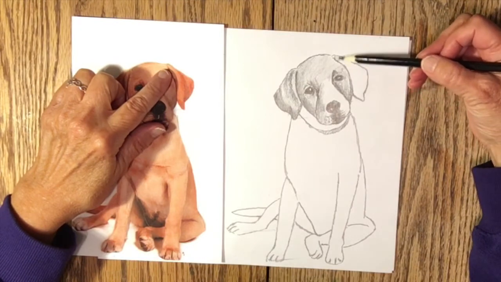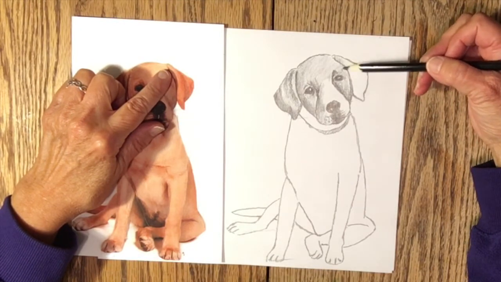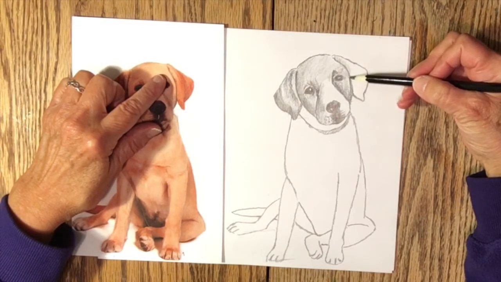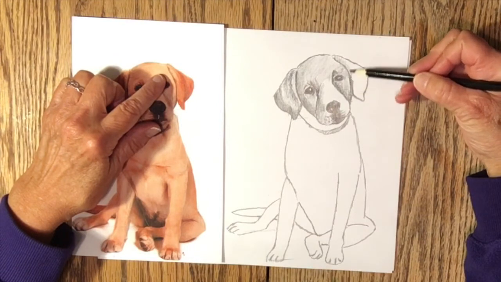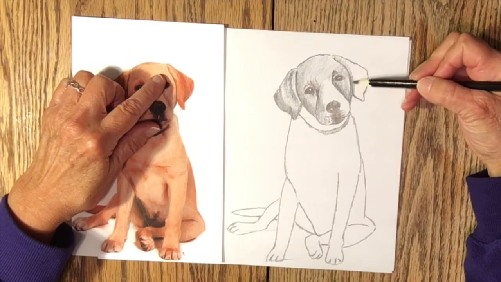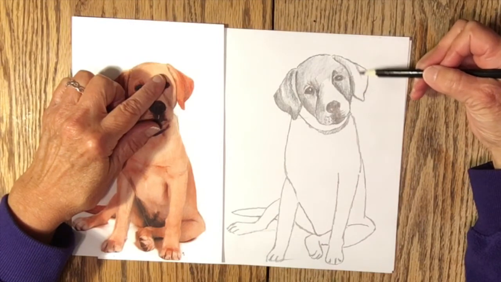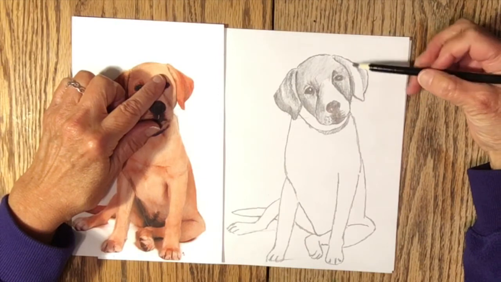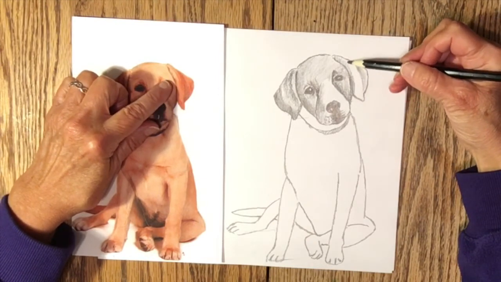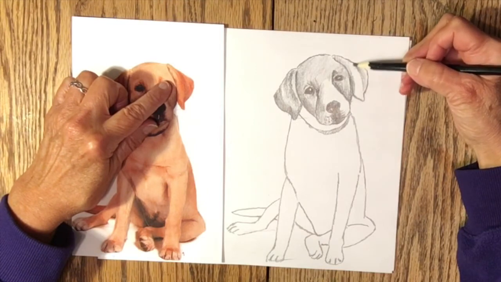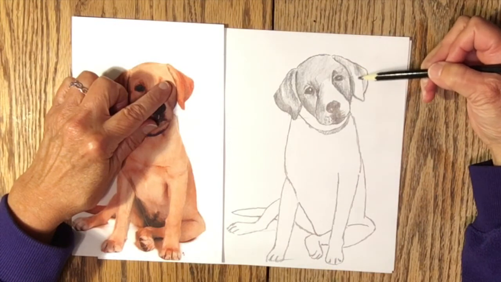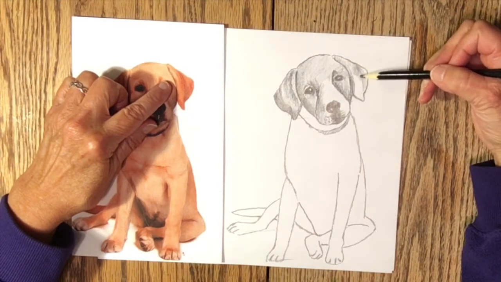Okay, a little bit more shading around here, between his ear and his head. And on his ear too, and over. A little bit darker there, as you can see in the photo. And so this has to get darker here because it is. So I have to go over it more.